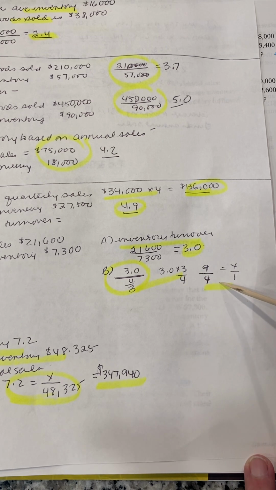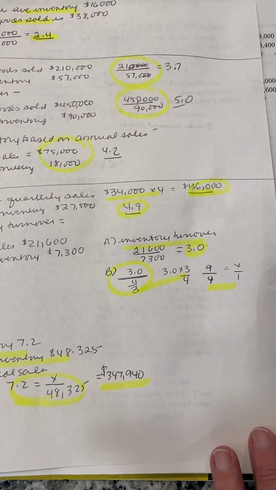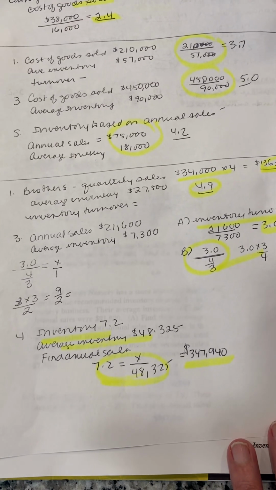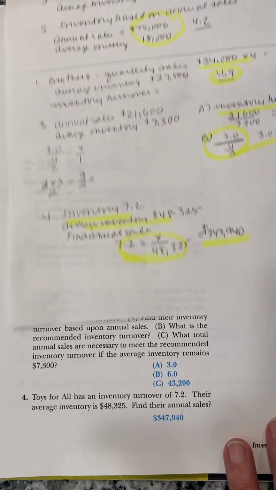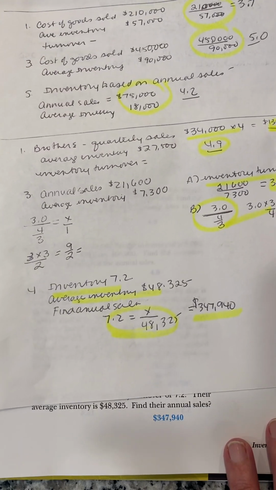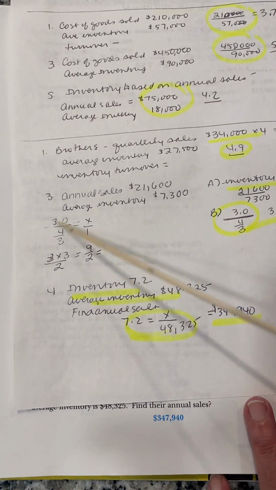And so you have 9/4 here, and you'll see as you do this here. Let's see. It's going to end up to be 6. 3 times that. How did I do that? Here we go.